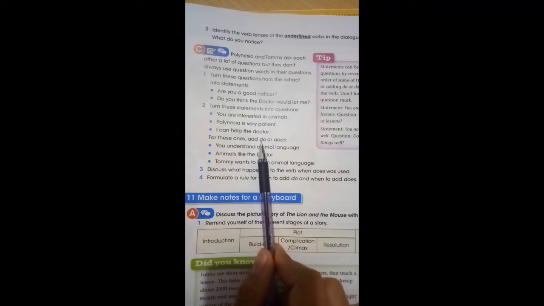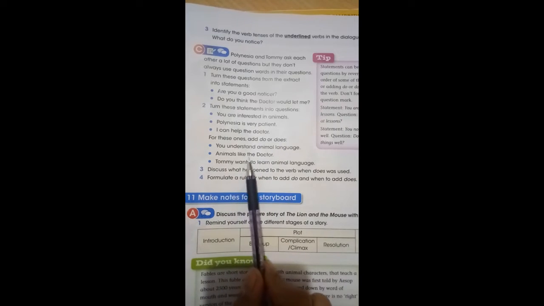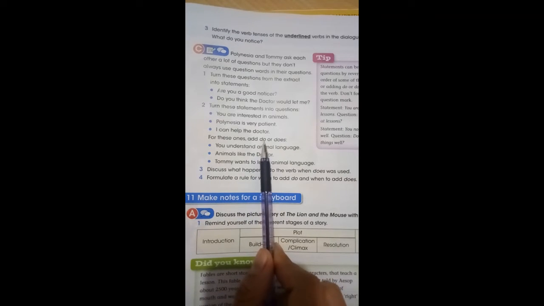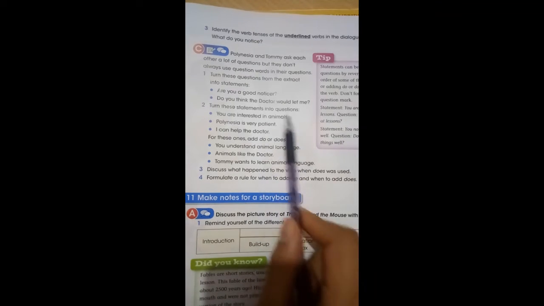You understand animal language, so you have to choose if you add do or does. Animals like the doctor. You have to add do or does. Tommy wants to learn animal language. You have to add do or does to make these three questions.